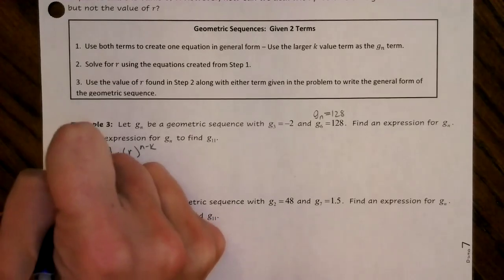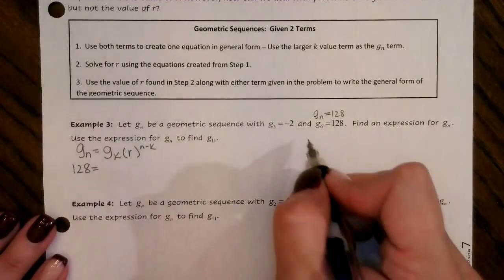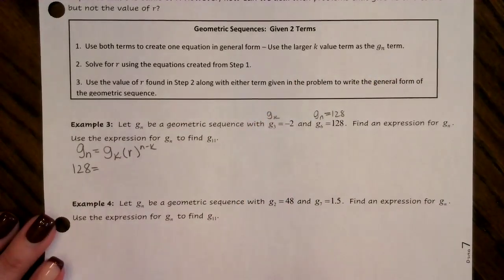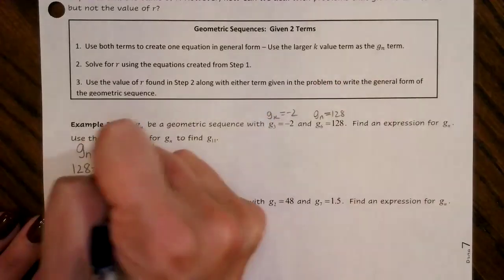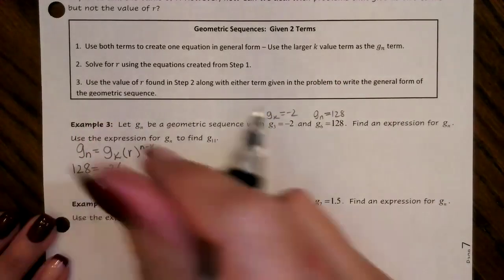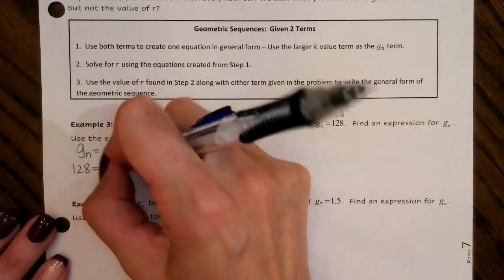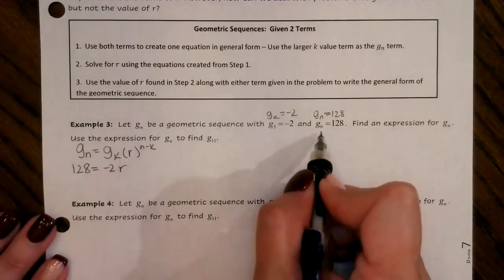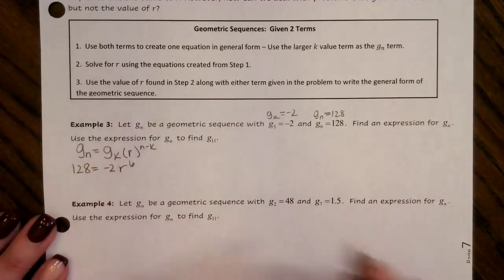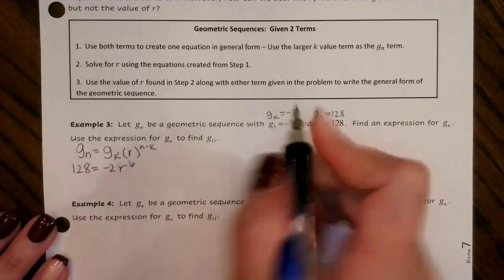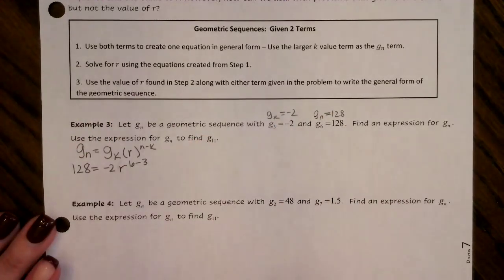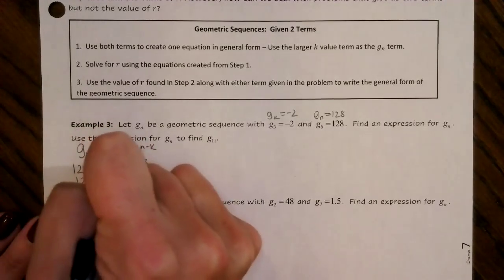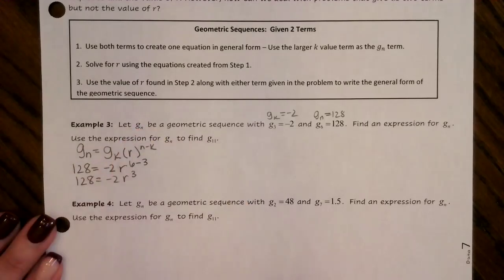So 128 is equal to, and so then we'll use this one as G sub k. And so that will be -2 times my r raised to the n. Well, the n was 6 here, so that's going to be 6. And my k was 3 here, so that's going to be minus 3. So we get 128 is equal to negative 2r to the third power.